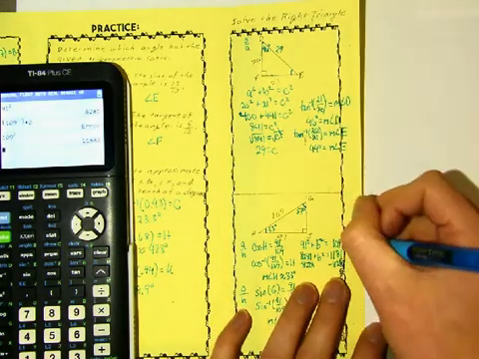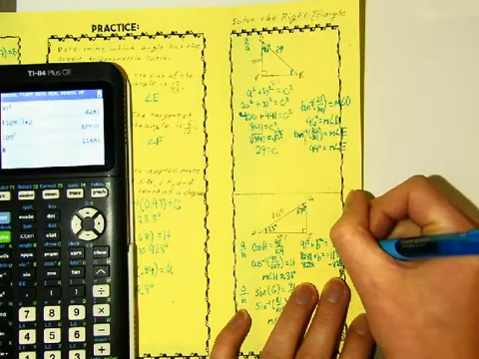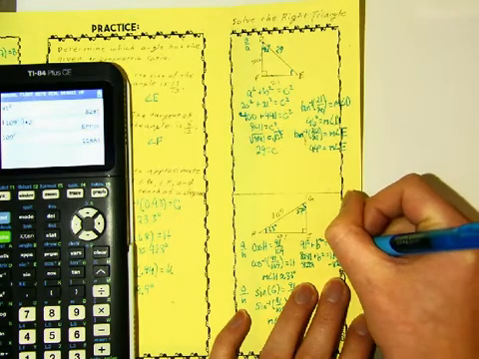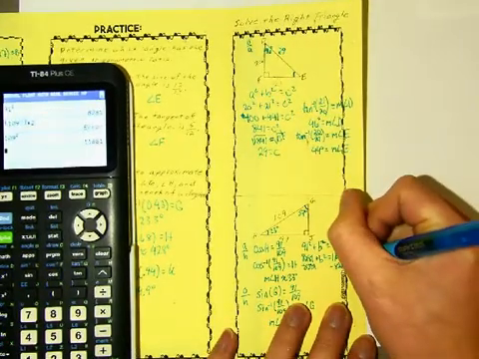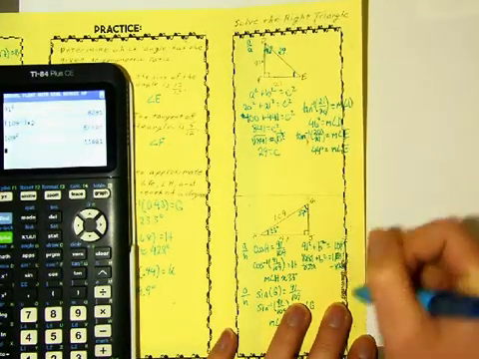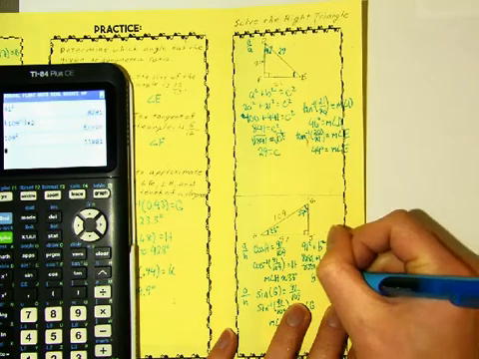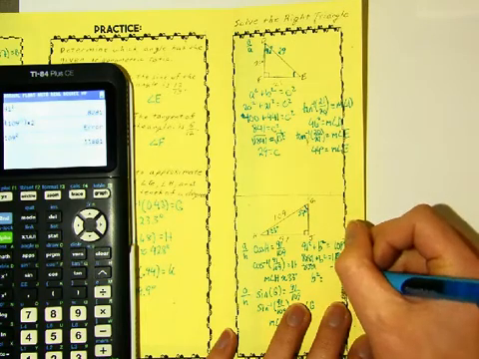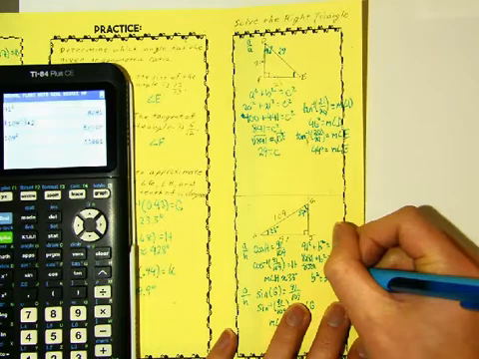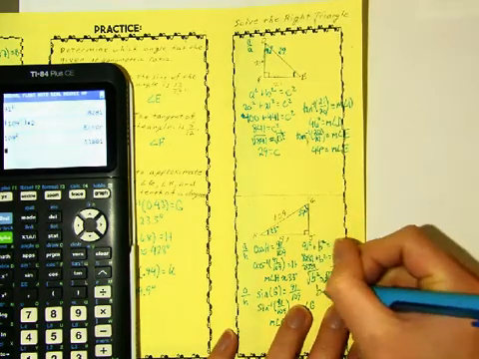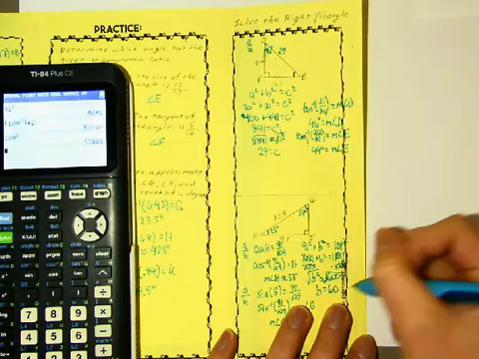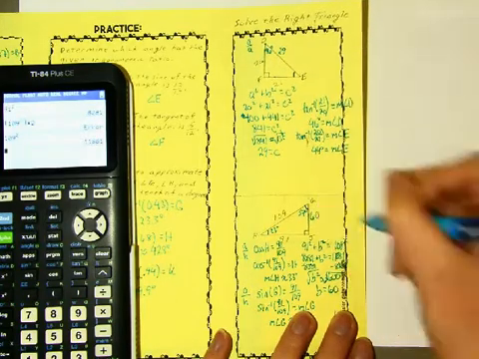I apologize. The square of 109 is 11,881, not 1,881. So when I subtract those, I get b squared equals 3,600. Then I take the square root of both sides, and I get b equals 60. So I know this side length right here is 60.